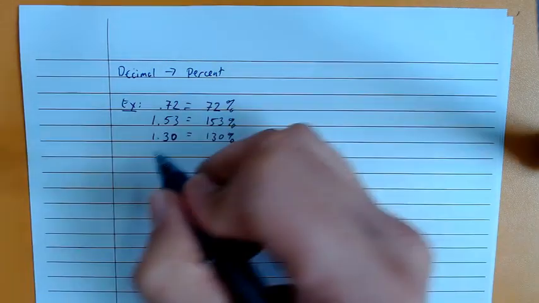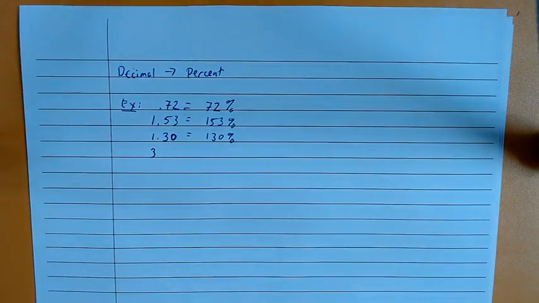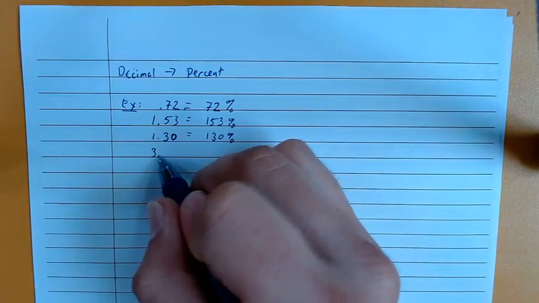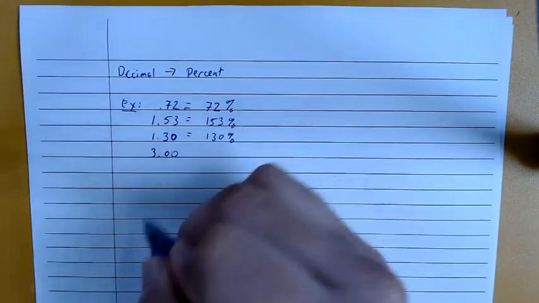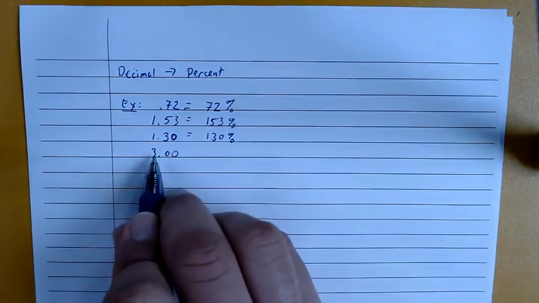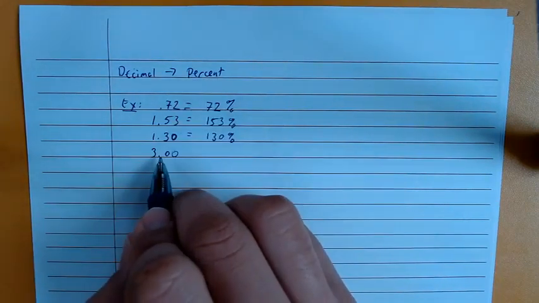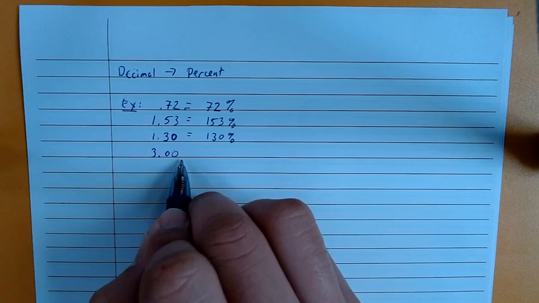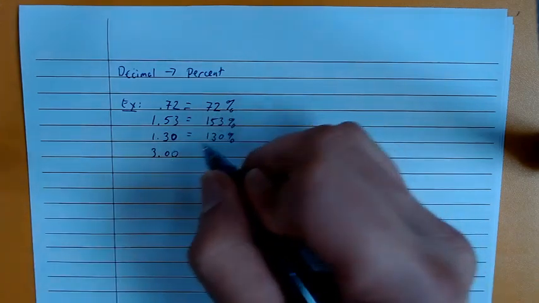And in fact, even if you don't have any decimals at all, for example, the number 3. If you want to change that to a percent, well, the number 3 is like saying 3.0. That's the same as saying 3.00. Right? $3 is the same as $3.00. And to convert to a percent, I want to take this decimal and move 2 spaces to the right, which brings it right to the end over here, and I end up with 300. I end up with 300%.